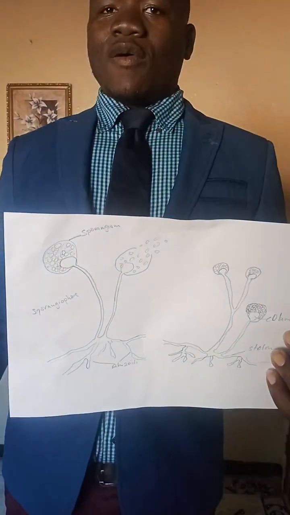Okay. So the first thing, in terms of how I would organize it, I would have my teaching aids, which is a bread which is rotten. I would also have a chart showing the saprophyte. So that will be how I would organize my lesson.